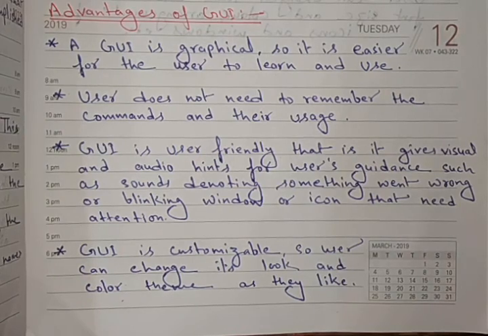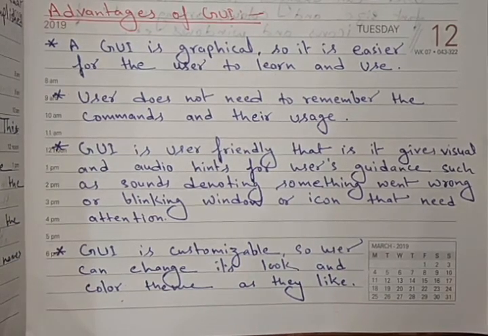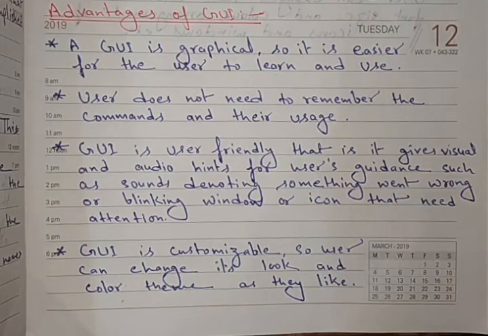In this interface, the user does not need to remember the commands and their usage. GUI is user friendly, so it gives visual and audio hints for user guidance, such as a sound denoting something went wrong, or blinking windows or icons that need attention. GUI is customizable, so users can change its look and color theme as they like.